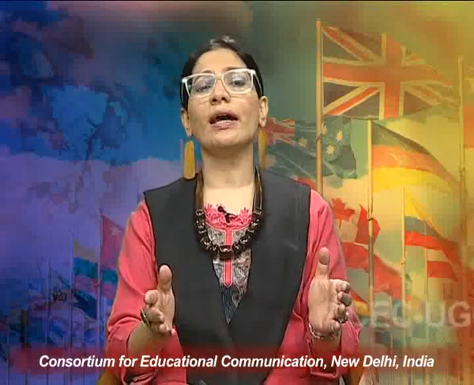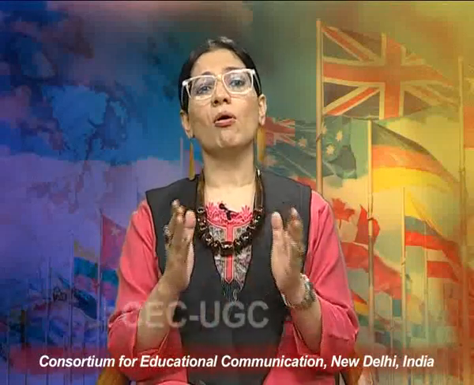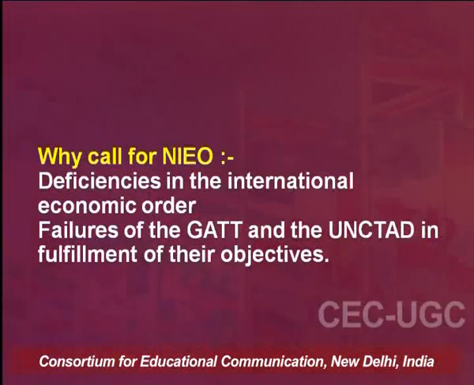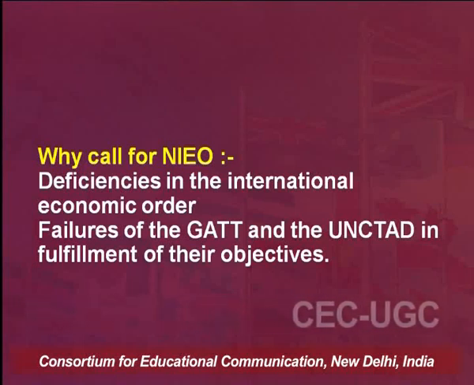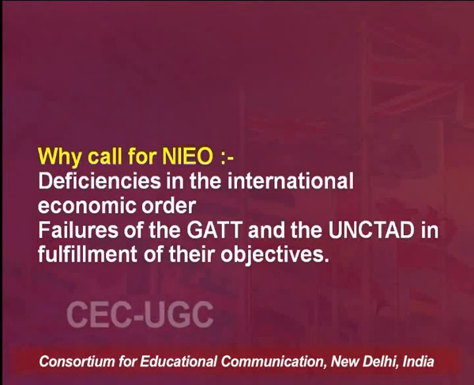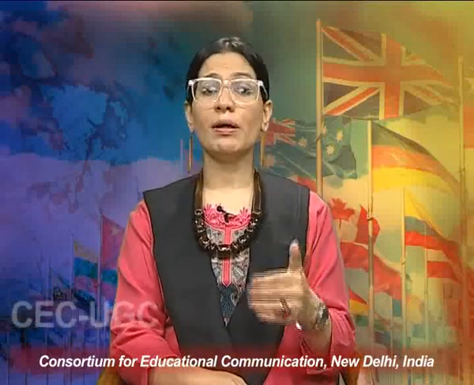Now, why was there a call for new international economic order? We can trace two important perspectives here. Firstly, the deficiencies in the international economic order. And the second point is related to the first one, wherein that was the failure of the GATT rounds and UNCTAD in fulfillment of their objectives. And here the word objectives has to be seen with reference to the issue of North-South divide, the issue of North-South cooperation, the issue of exploitation of resources by North for its development from the South.